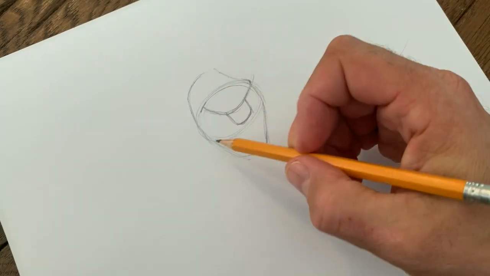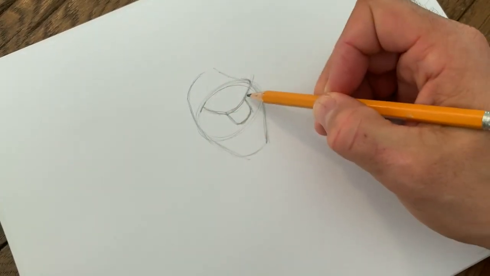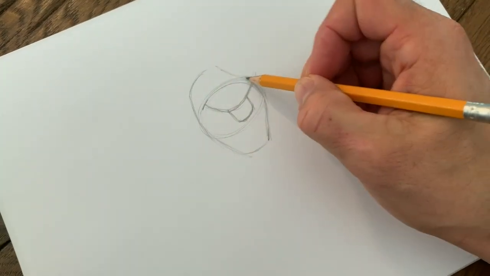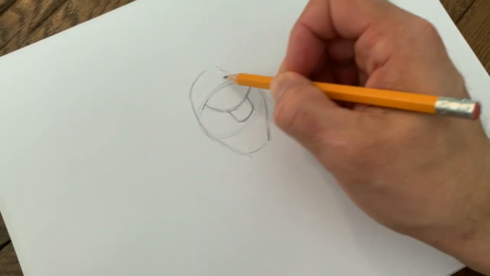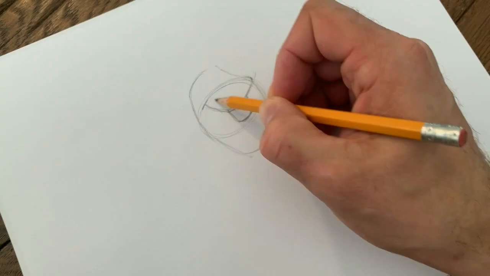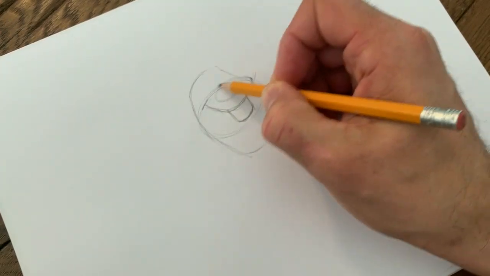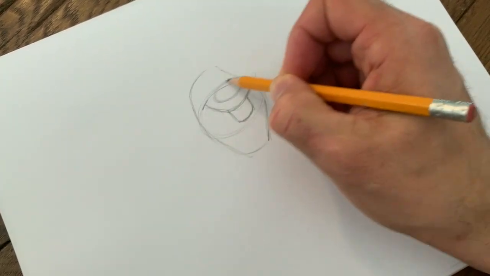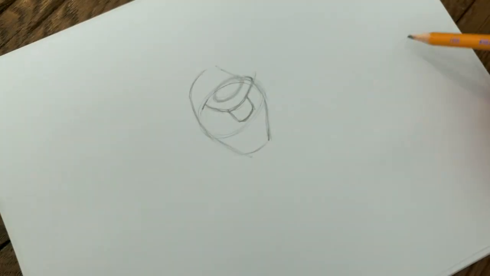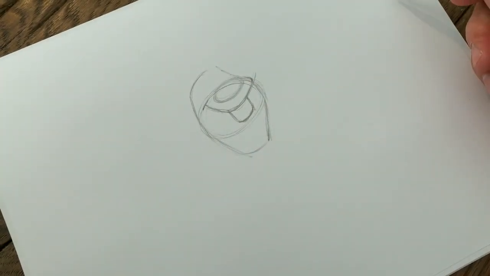And from there, we've got his mouth, got his tooth, and now I'm going to use this circle one more time to help me guide where I want to place his nose. I'm just going to very lightly put an oval shape right here. We'll come back to this later, but that's where I want Olaf's nose to be.